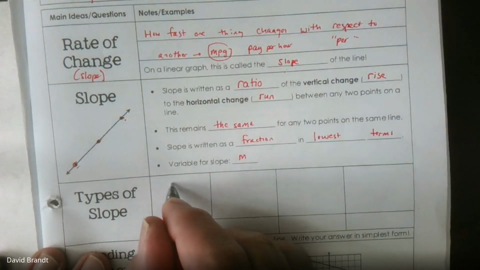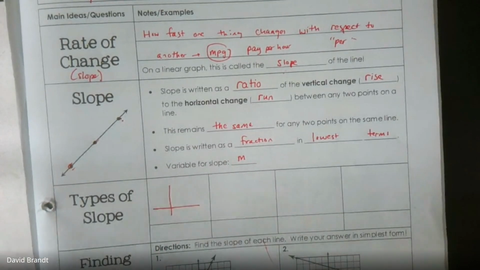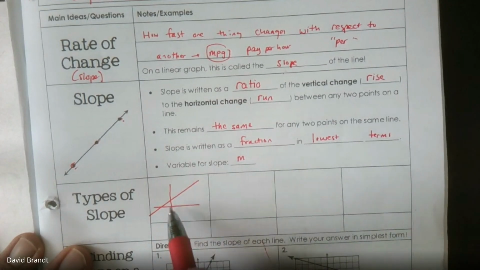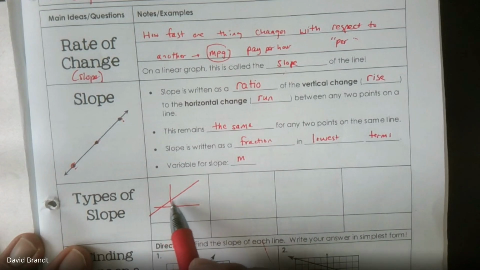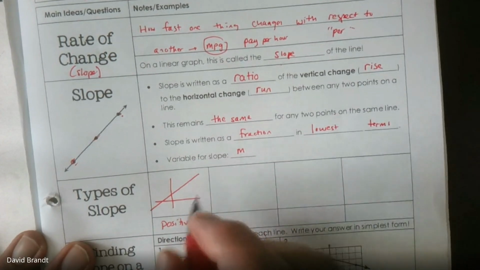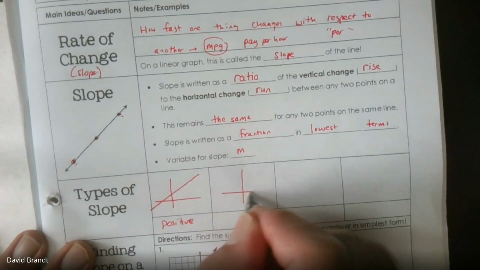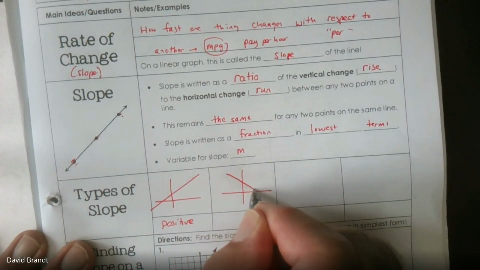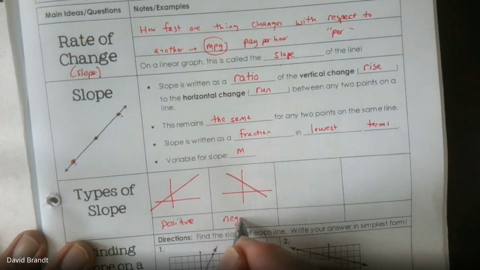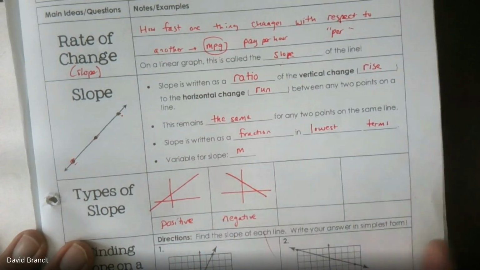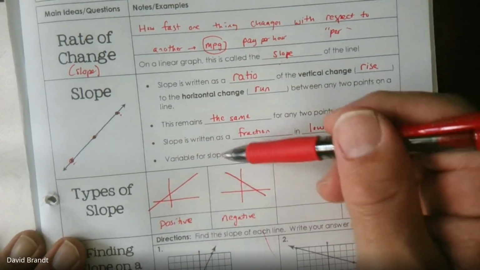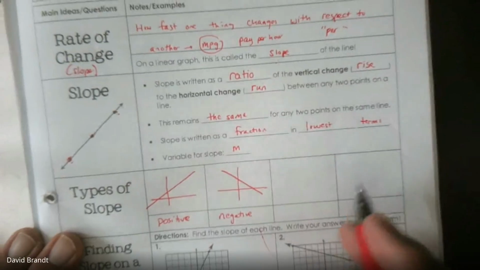Now, the types of slope. You could be going uphill like this. That's uphill. So that would be like the more hours you work, the more money you make. That's a positive slope because you're going uphill. Positive means you're going uphill. Now, if you're going downhill, that means you're getting less as time goes on. That's a negative slope. Negative slope usually means you're losing something. An example of that, the more you drive your car, the less gas you have in your tank. That will be a negative slope because you're losing gas the more you drive.